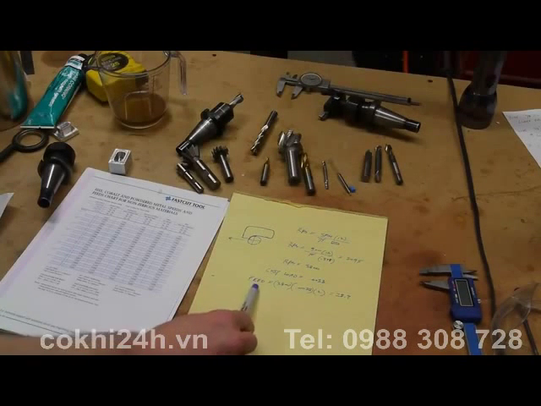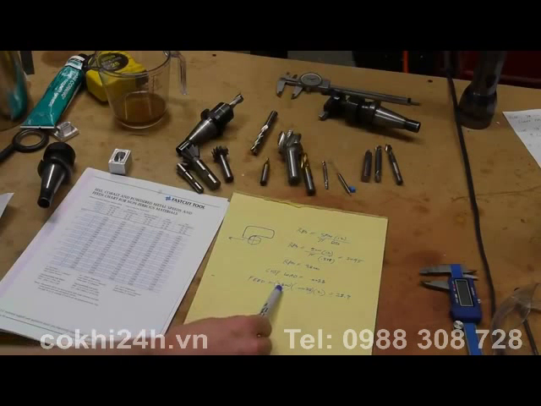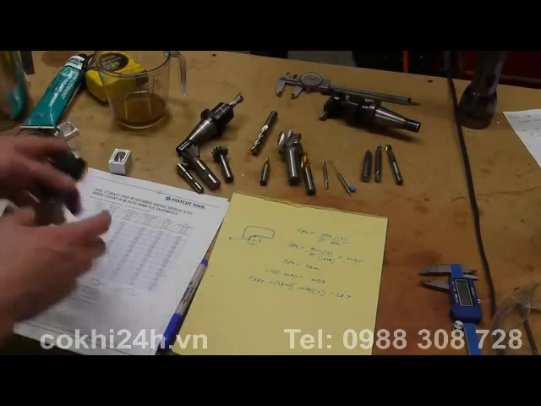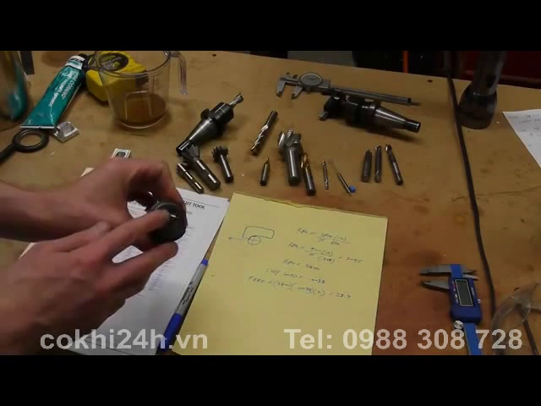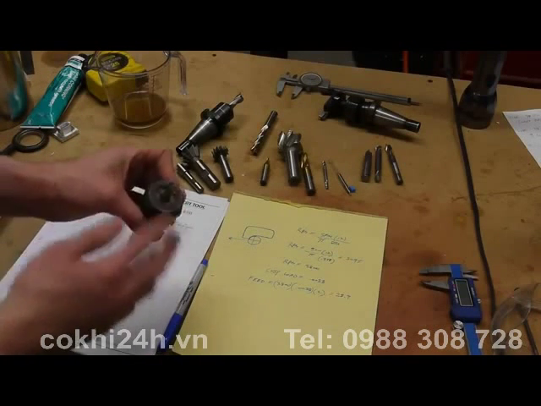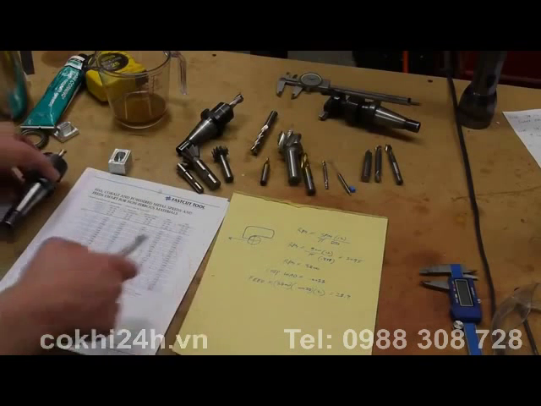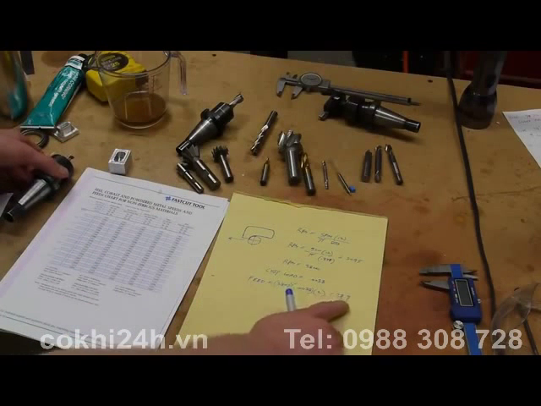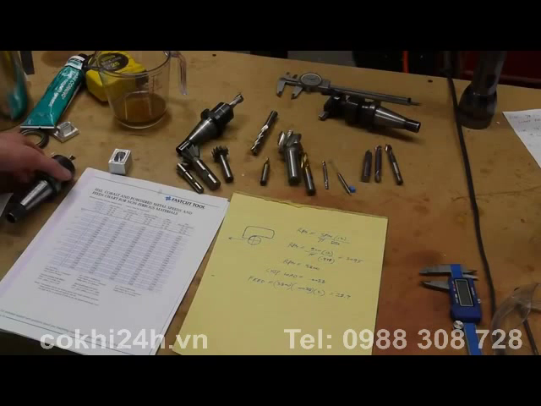Okay, and the formula is the feed rate is the speed in RPM times the chip load times the number of cutters, or the number of edges on your cutter. So this is a 2-flute end mill, so it has 2 cutting edges. And we come up with 28.9 inches per minute.